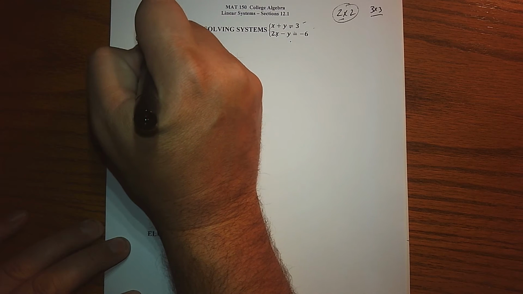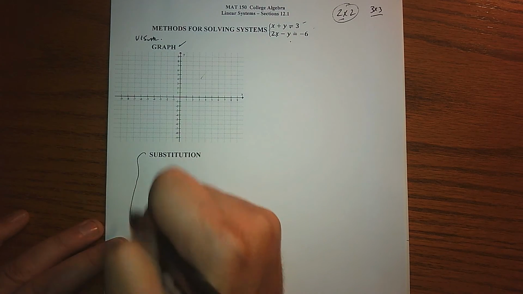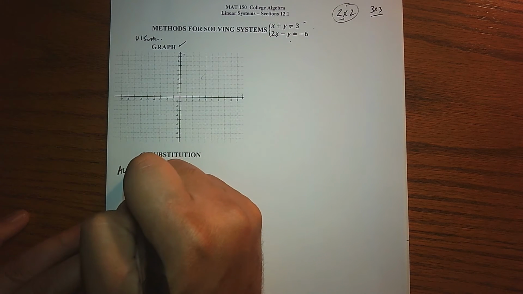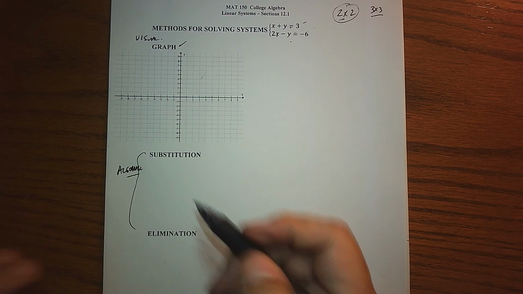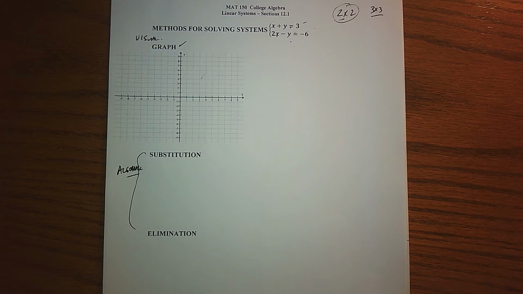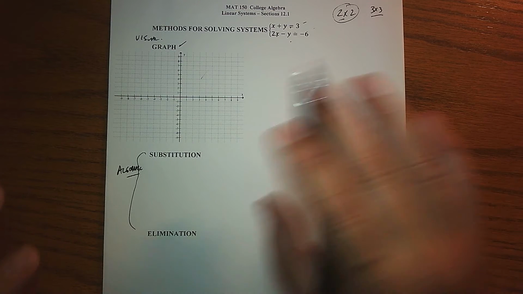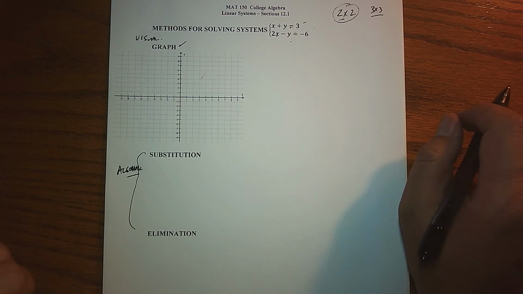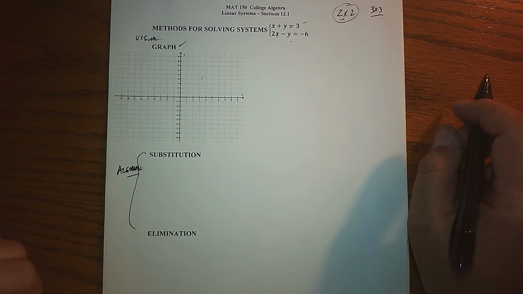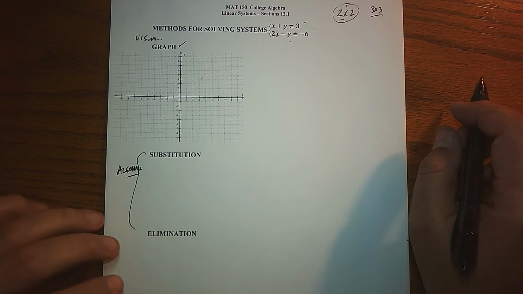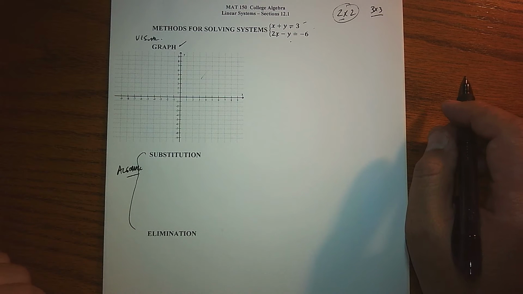So there's a nice visual technique we can use, and then these two are algebraic. And what I'm going to do is just show you them in action, and then later on I'll do some groundwork explaining in more detail what's happening behind each one. Right now this is some groundwork on the methods we use. Of course, there are more methods as we go deeper into the chapter, but for now these are the big three. We can graph them, we can use a substitution technique, or we can use elimination technique.